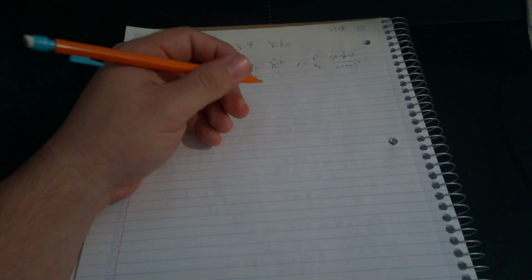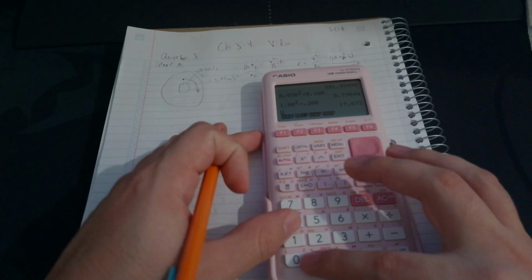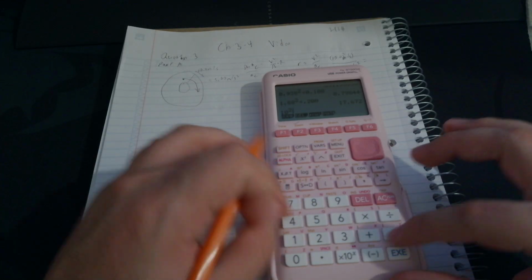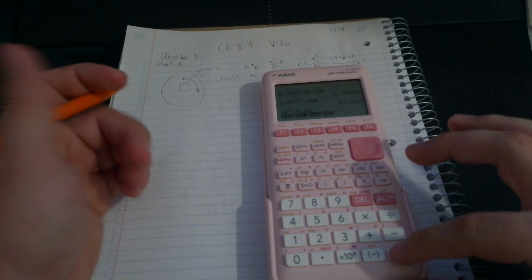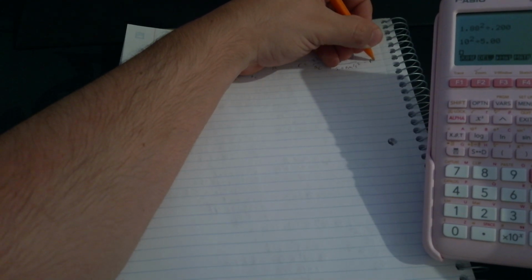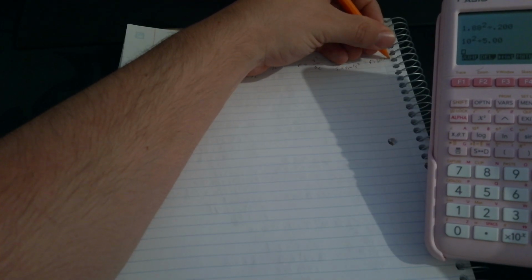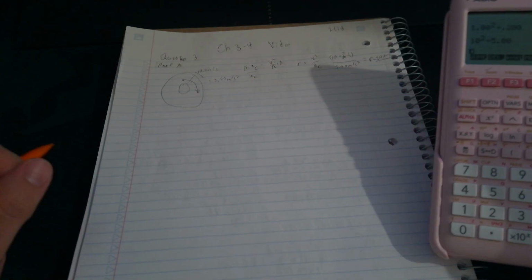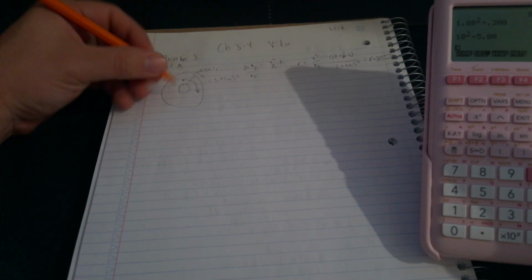Real easy. Just take out your calculator: 10 squared divided by 5.00. That gives us R equal to 20.0 meters. So that's our answer for part A: 20.0 meters.